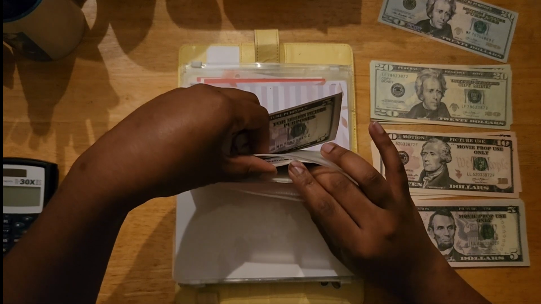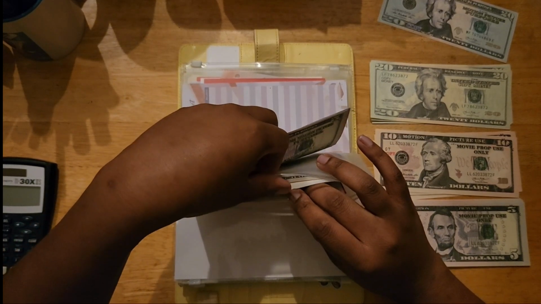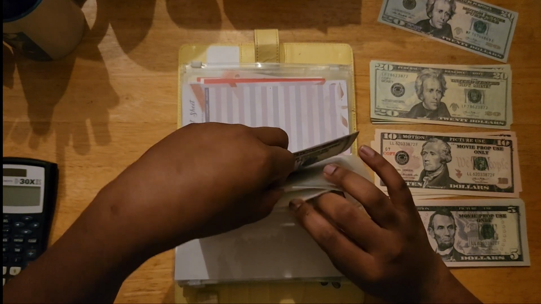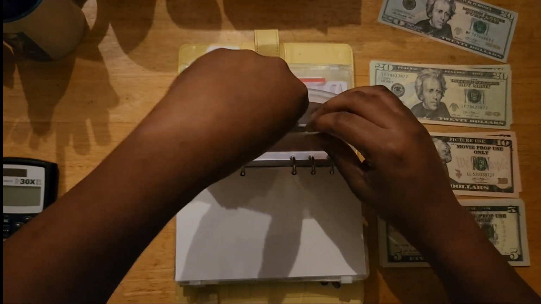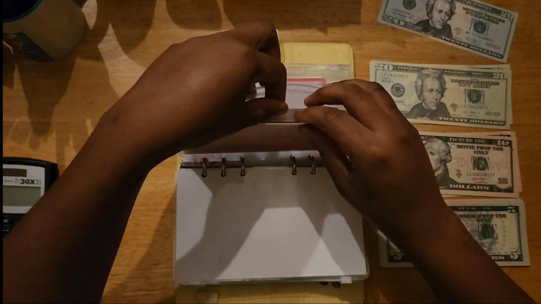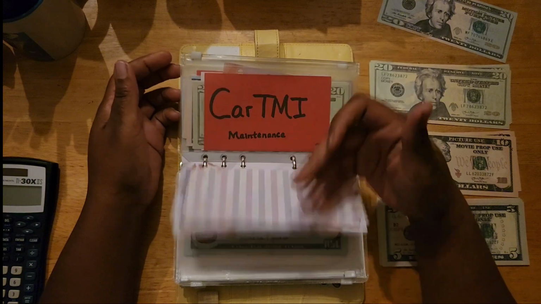And again, I will come back and fill in, if I can open this part. Come on, there you go. I'm going to come back and fill in the budget sheets for these envelopes. Okay, so car payments, moving forward.